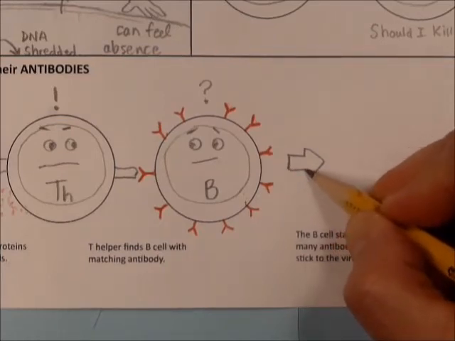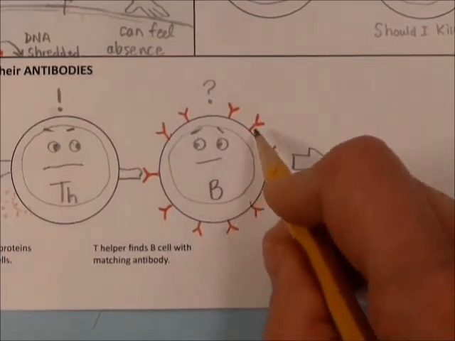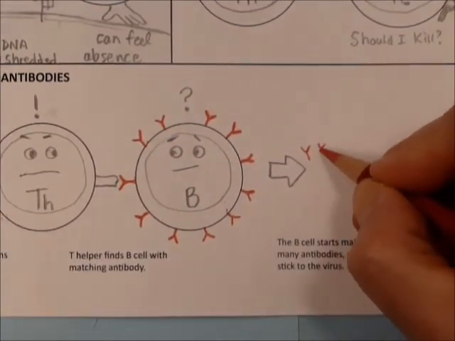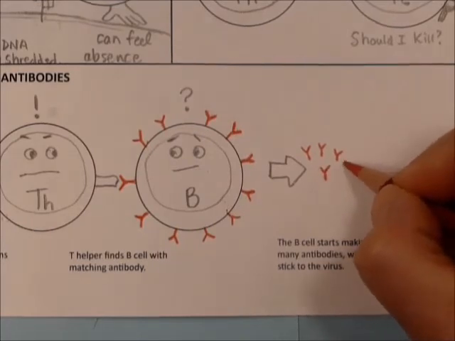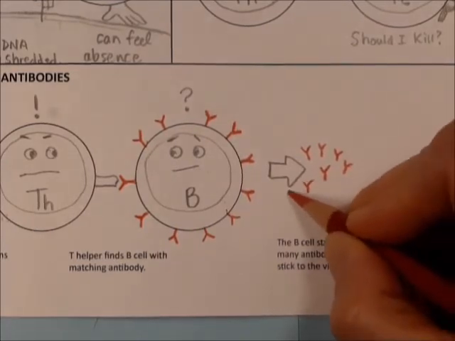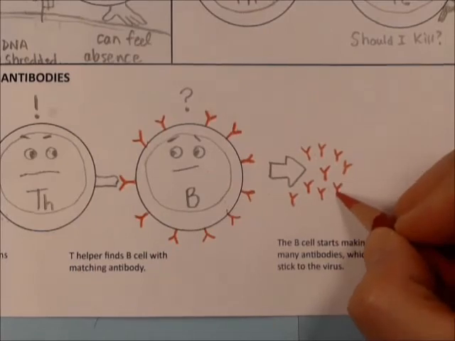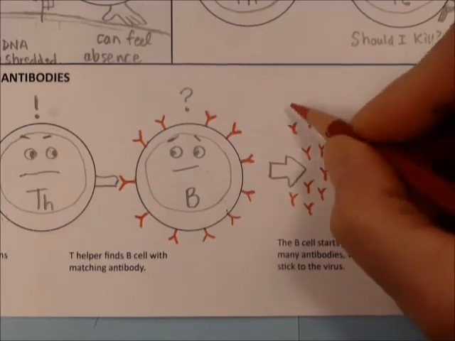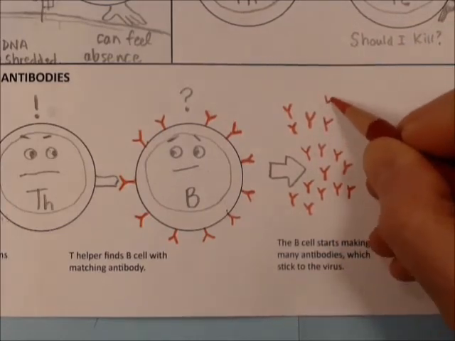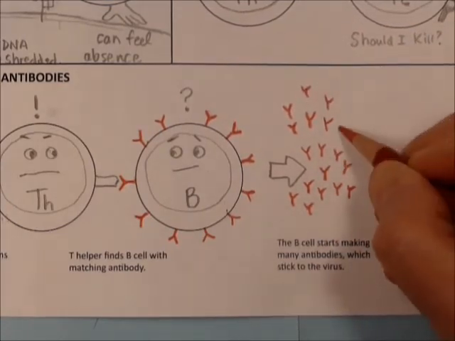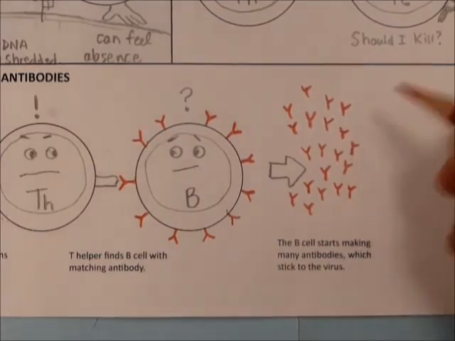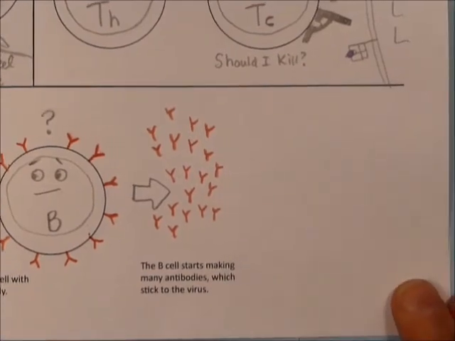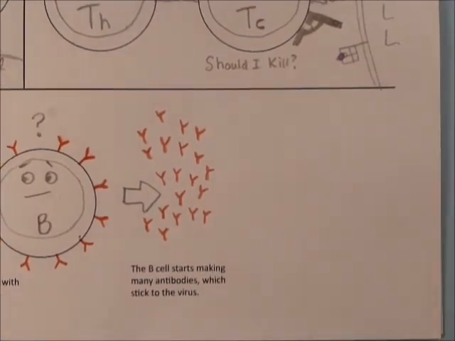If the B cell gets permission to make a lot of its little antibodies, it's going to start cranking out these little Ys. Now, why is this a good thing? Well, we did mention that this shape might match a viral protein.